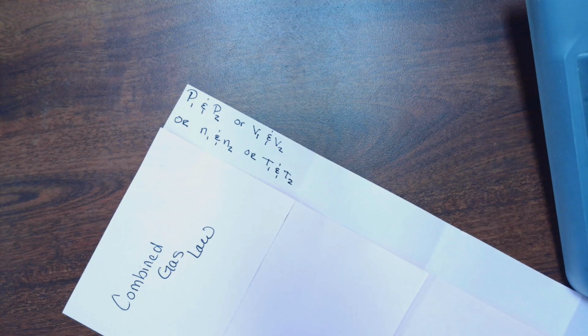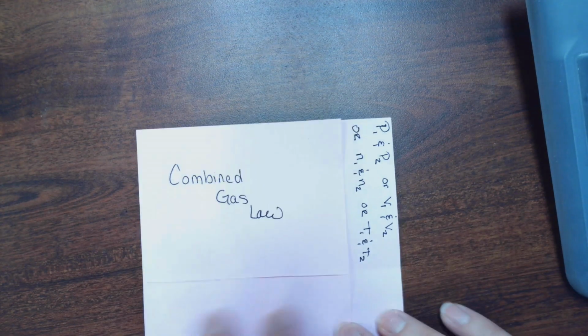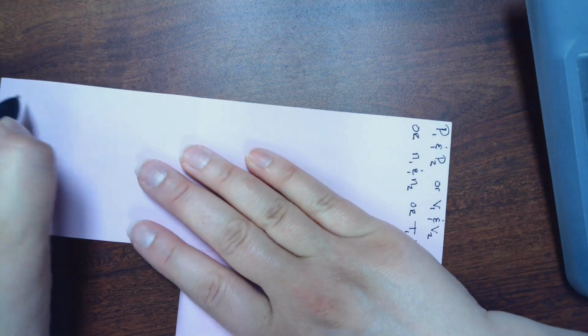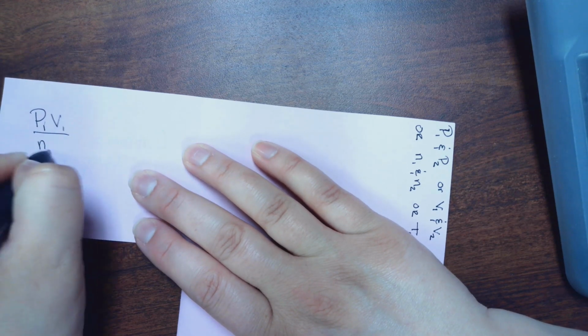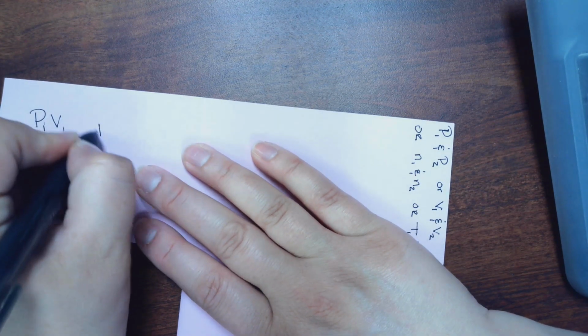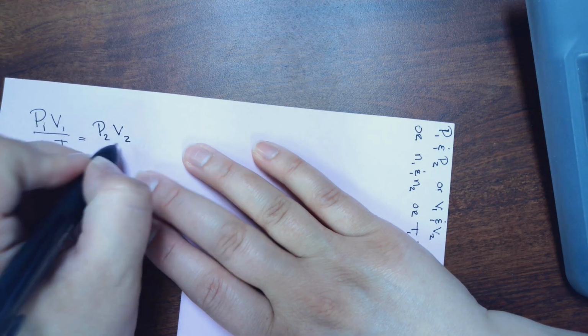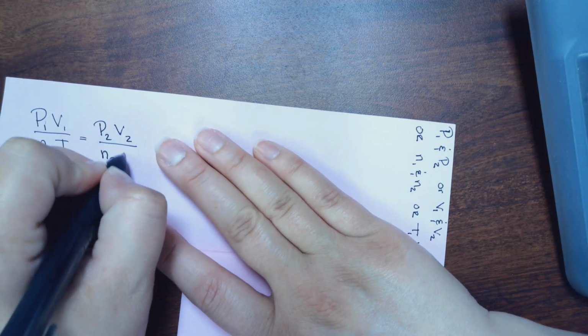So remember, with the combined gas law, if there are variables we end up not having or not needing, we can just take them out of the equation. So let's rewrite that combined gas law in here. That one is P1 V1 over N1 T1 equals P2 V2 over N2 T2.